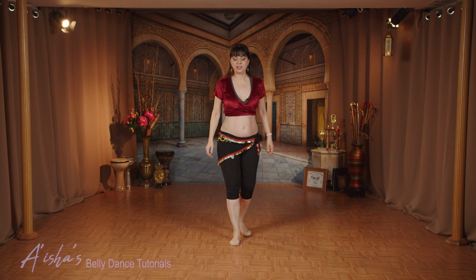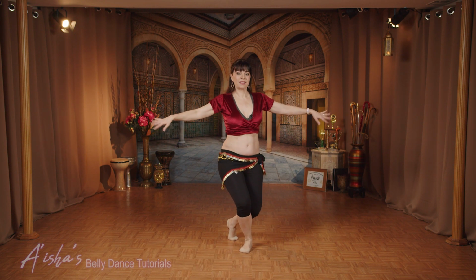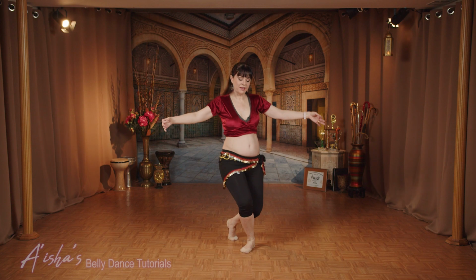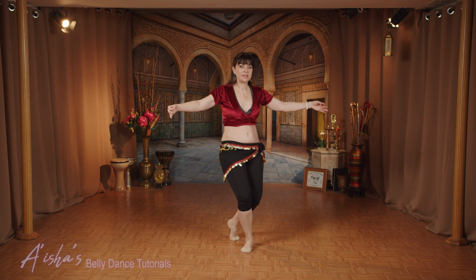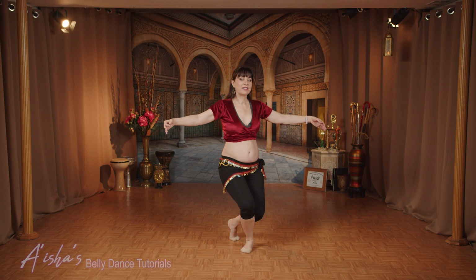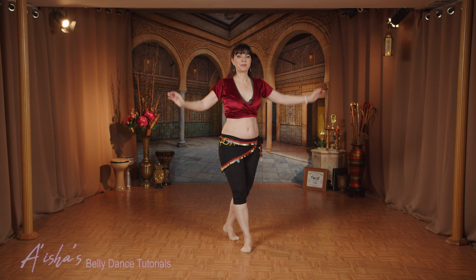Let's try a level change in place. One more. Double, double, single, single, double, double, single, single.